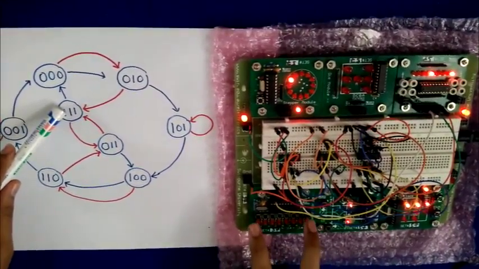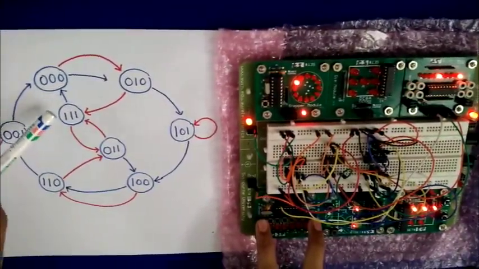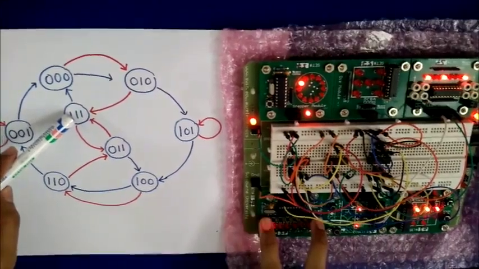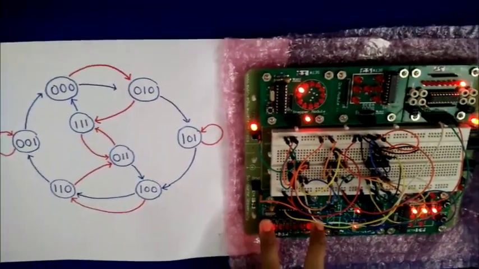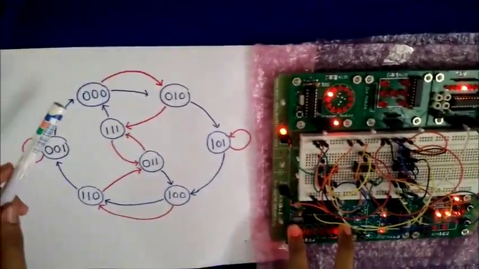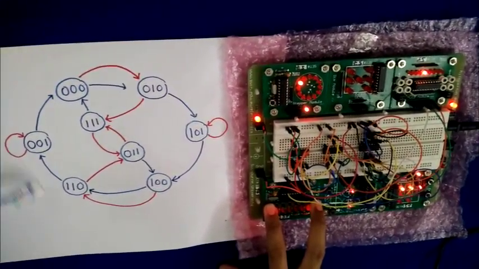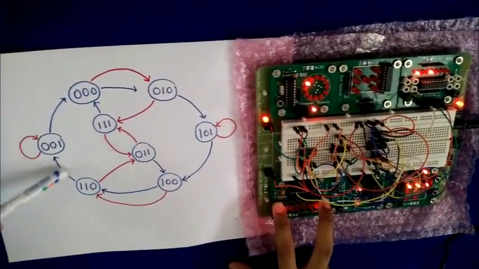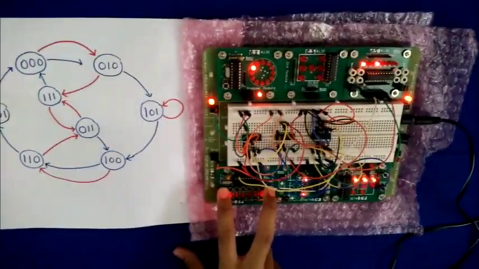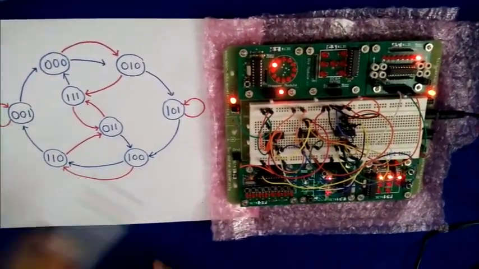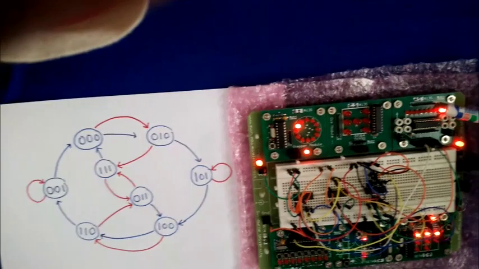Let's try again. To jump out from this loop, we press the switch at 1 1 1, so it follows the blue arrow again. For the last one, we try releasing the switch at 0 0 1. The expected result is that it will be stuck at 0 0 1 when the switch is released. That's right, at 0 0 1 here. As you can see, C is 0, B is 0, A is 1.